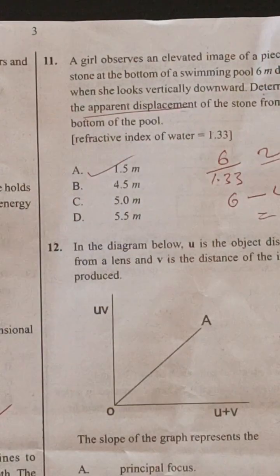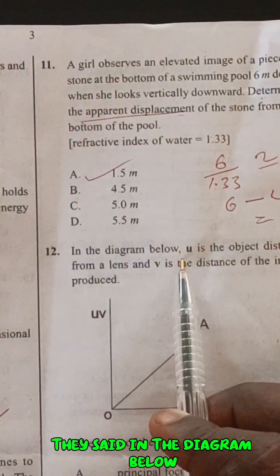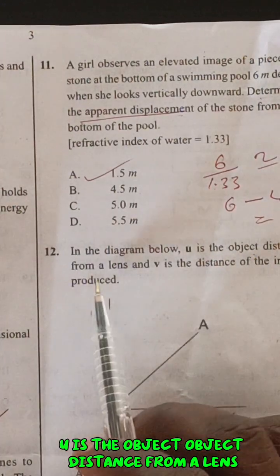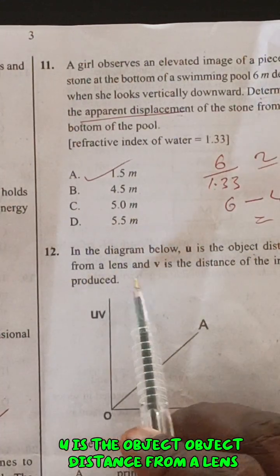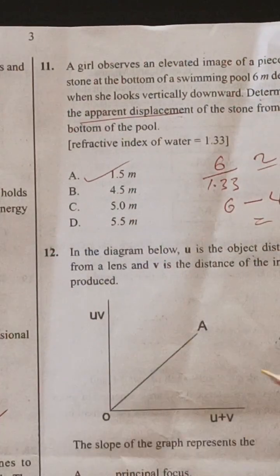Okay. Number 12. They said in the diagram below, U is the object distance from a lens, and V is the distance of the image produced.